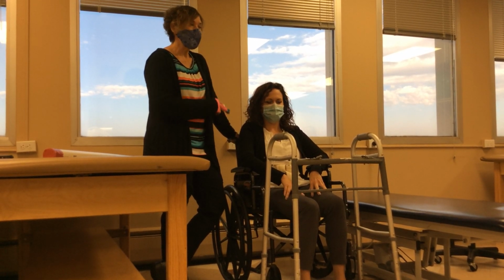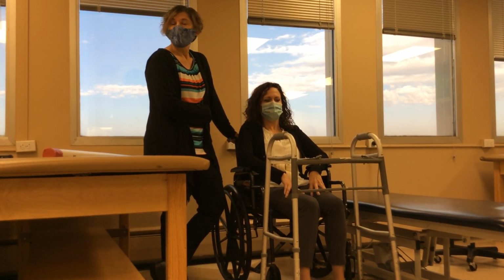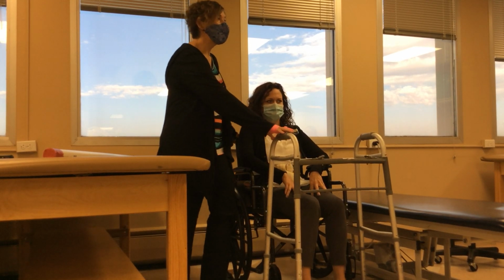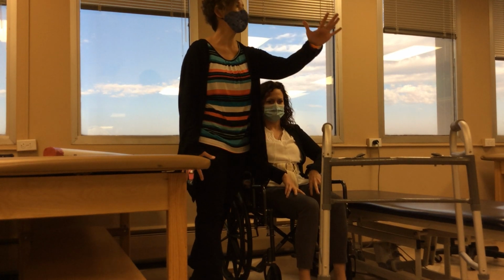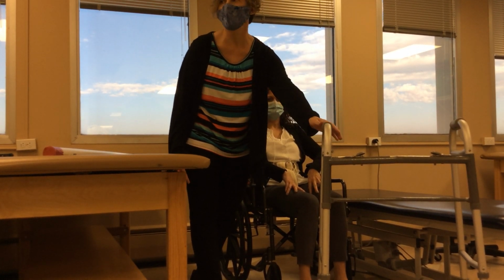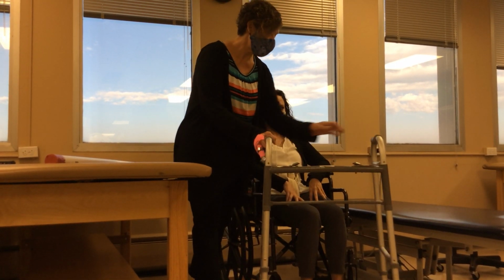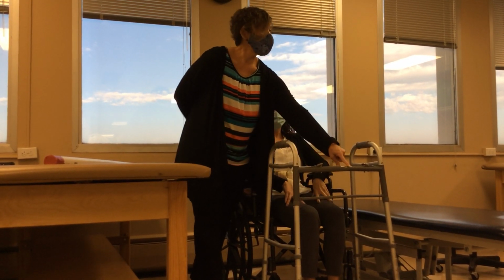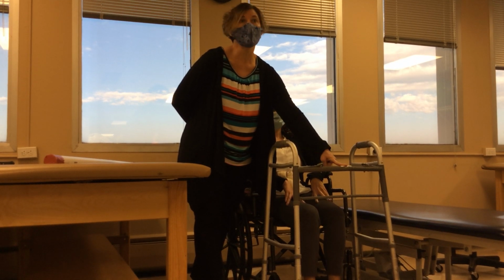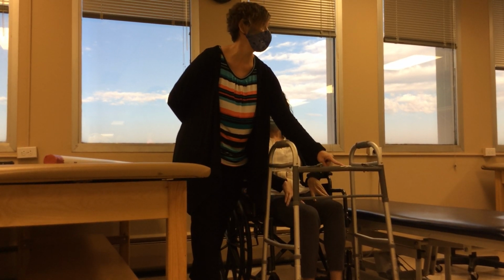One is a lot of these folks are afraid of falling. And if I have this far away and I'm standing beside them, it feels like an infinite amount of space to fall into, and I don't want that. I want them to feel like they don't have much fall risk. I can give them a center point. That's where your nose needs to aim or your chin needs to aim.